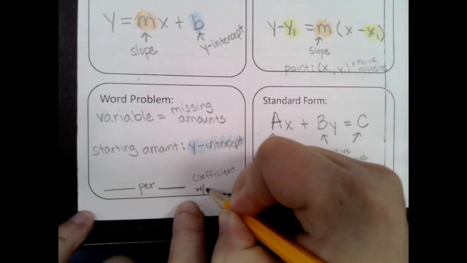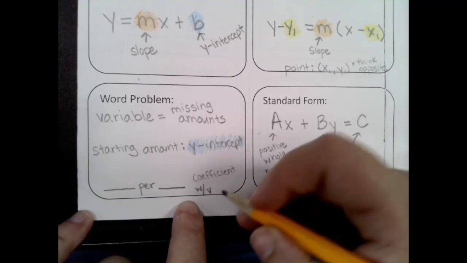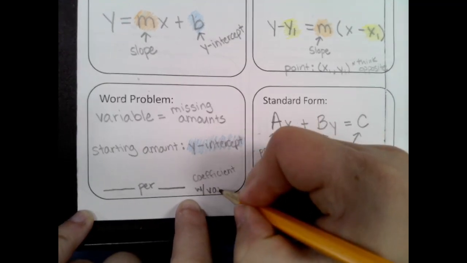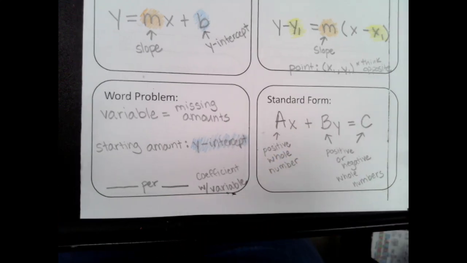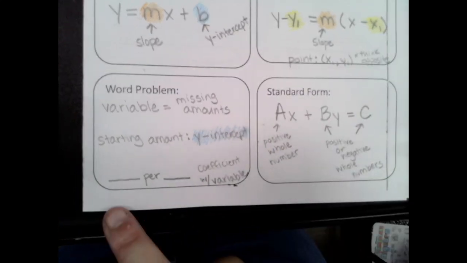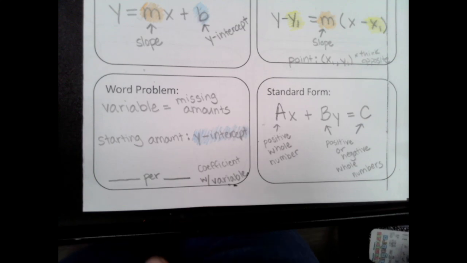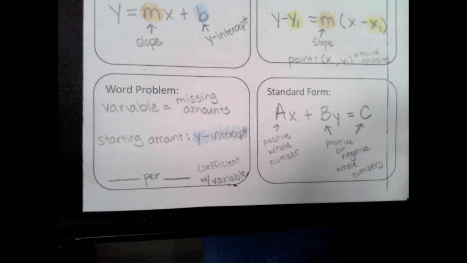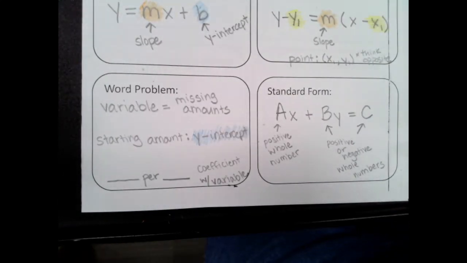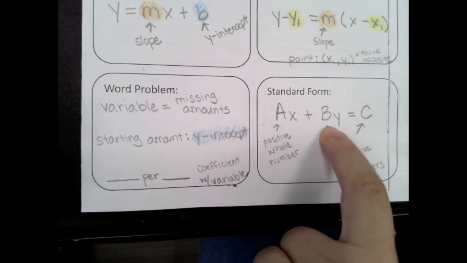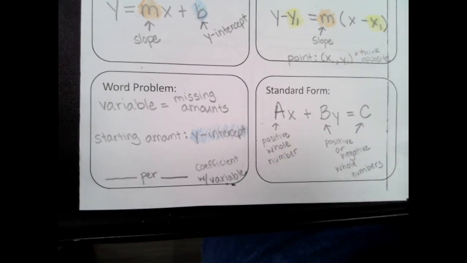I'm going to write a W with a slash, so that's with a variable. So coefficient with a variable. That's going to give us a number, and we're going to put it with either the x or the y. Depending on what type of word problem we have, sometimes that will be the slope, and sometimes that will be like the by or the ax, depending on the problem and what they give us.